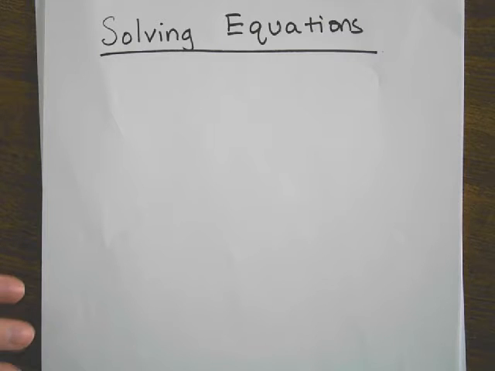Hello everyone. Today we are going to do a lesson on solving equations. And these are equations with variables. We're going to see some examples of some one-step equations and some two-step equations.